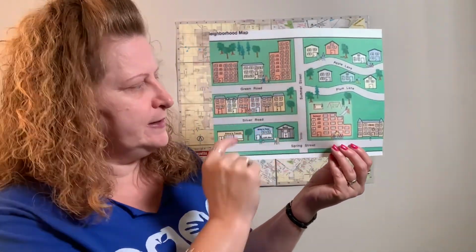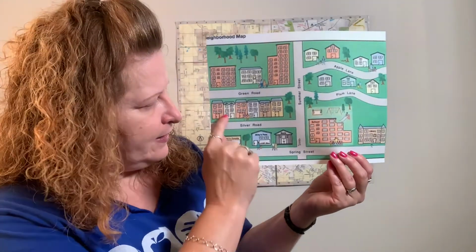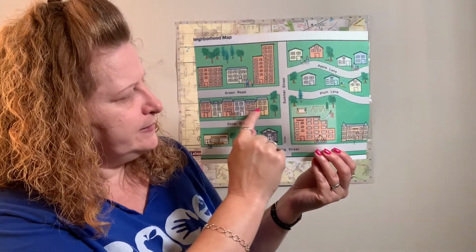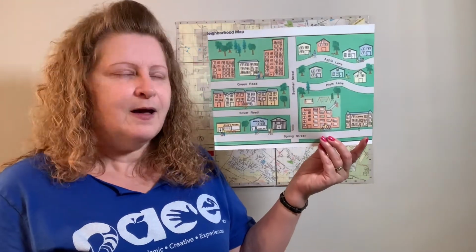You can see in a neighborhood sometimes we have really tall buildings that have lots of windows. Sometimes we have smaller buildings that are close together. So if we have all of these little buildings that are close together, maybe that could be like a little townhouse, or maybe even apartments. You can even have a house by itself. So let's look at our neighborhood map. And I want you to pick the one, just in your thoughts, that looks like your house.